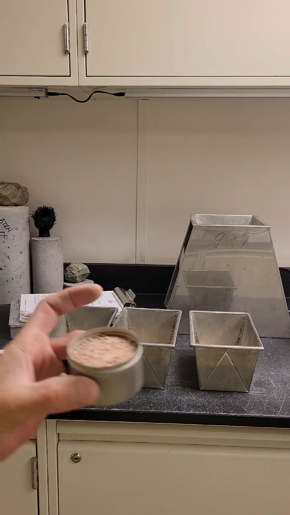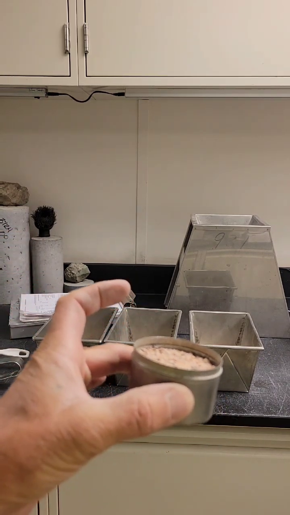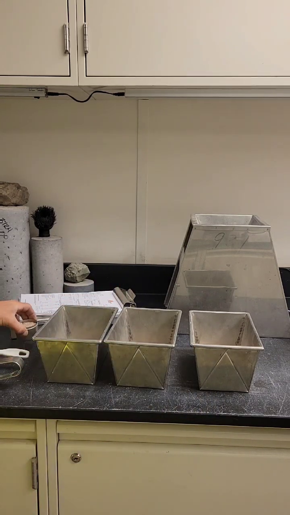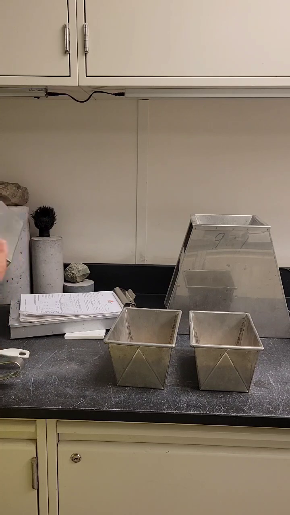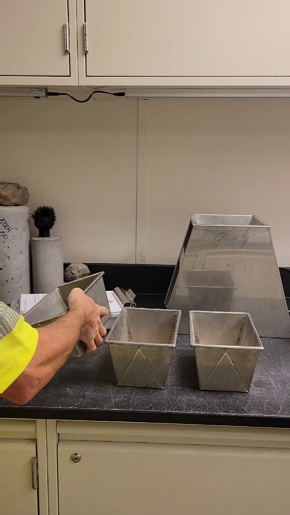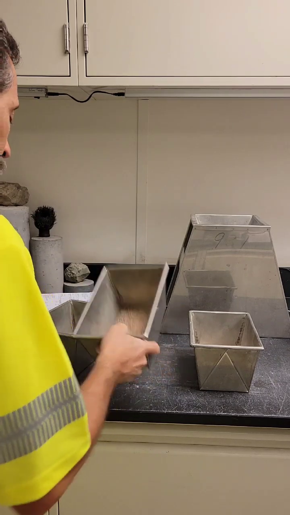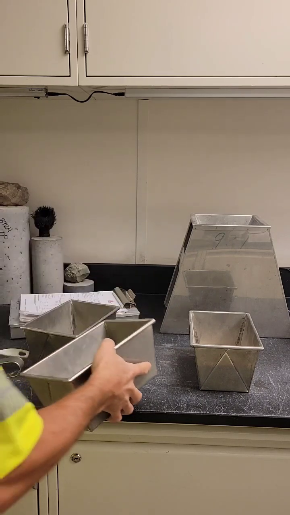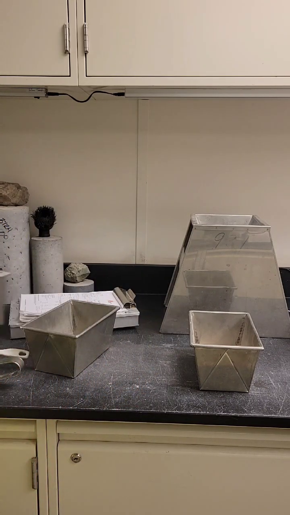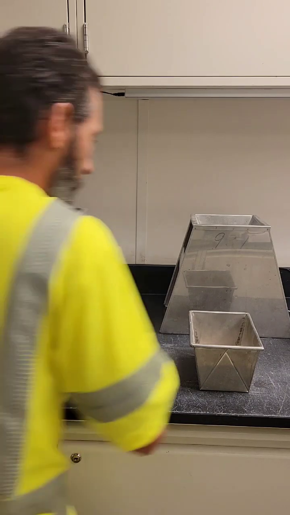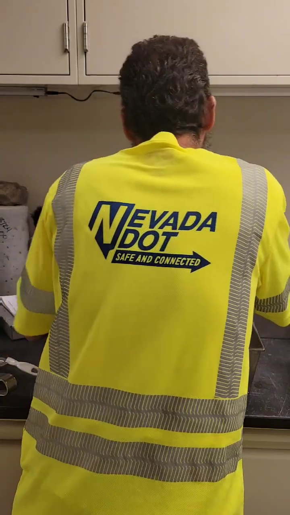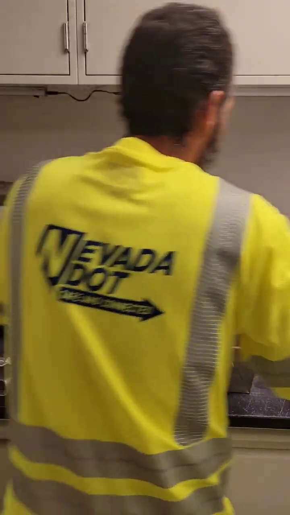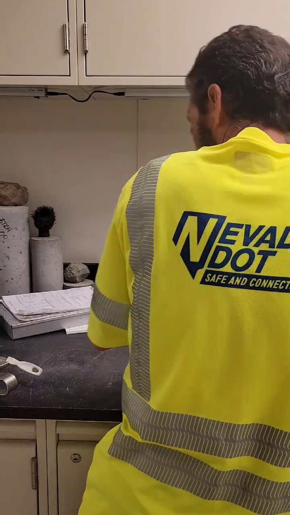And we're filled up to that line. That's 1. 2. I'm going to split this one down a little bit more. A little bit on the light side. Or the heavy side. And that's a little bit on the light side.